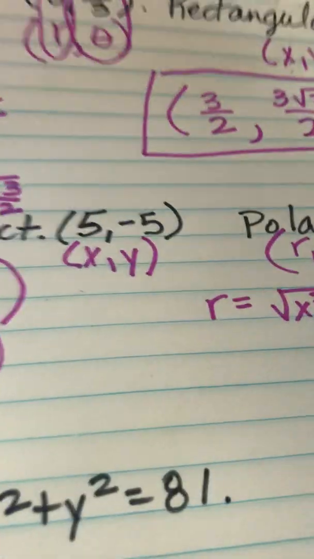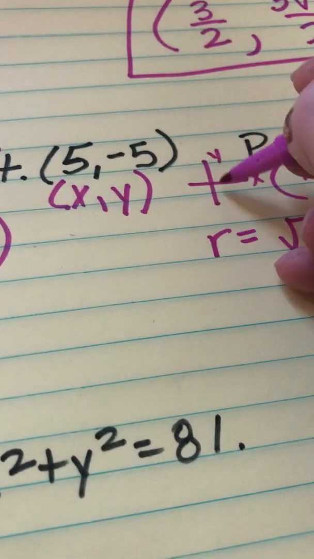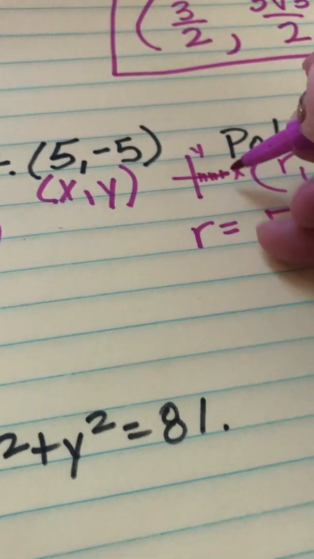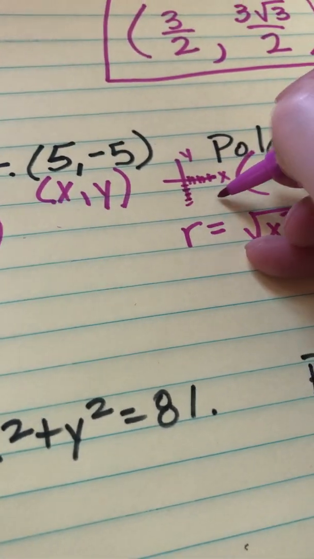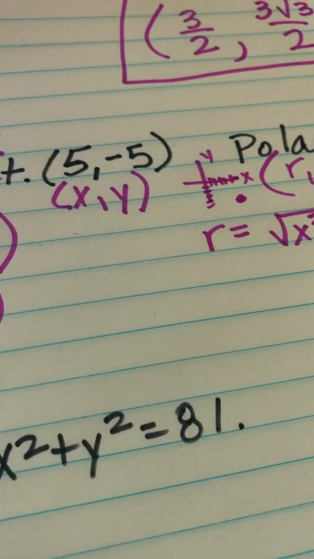Let's see what quadrant that's in. (5, -5). That's like 5 to the right: 1, 2, 3, 4, 5. Down 5: 1, 2, 3, 4, 5. So we're in quadrant 4 for this (5, -5).